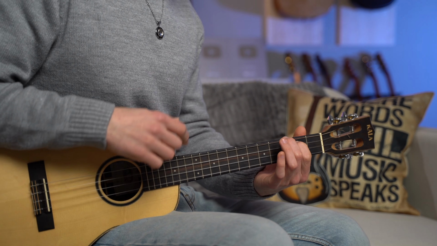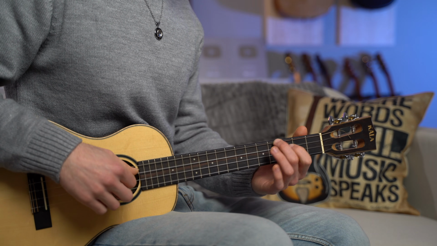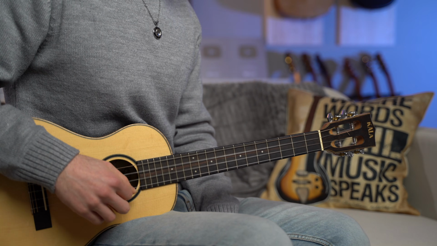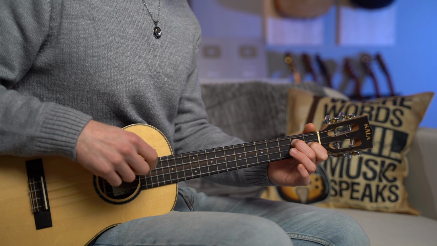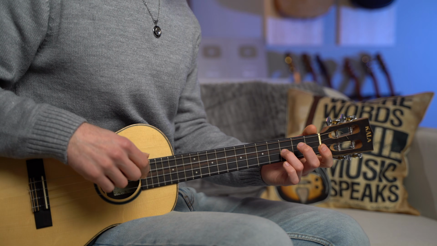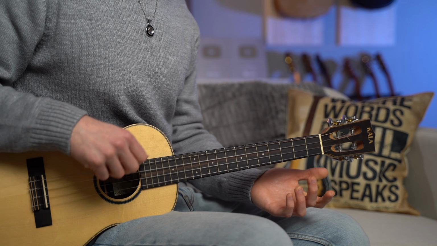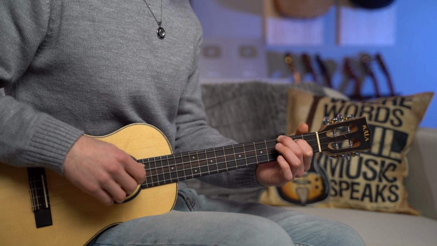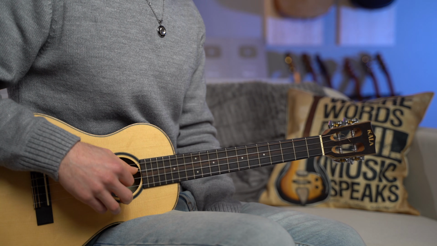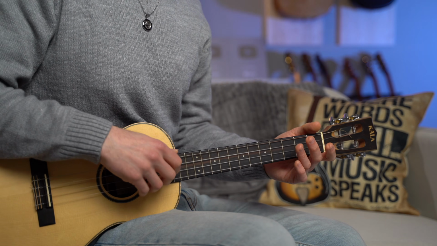Then we go back to the main theme. And finally, back to the root and third. I will finish with a D minor chord.